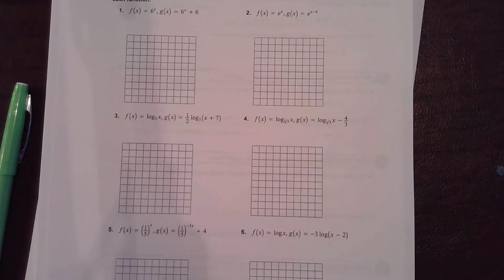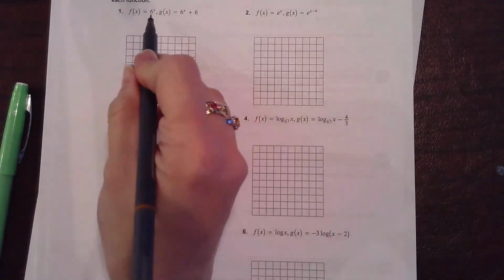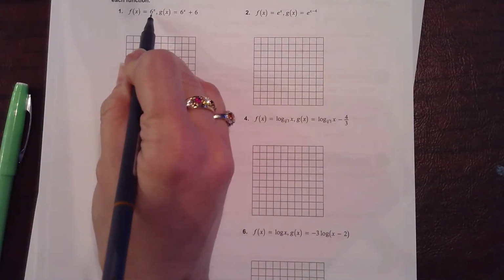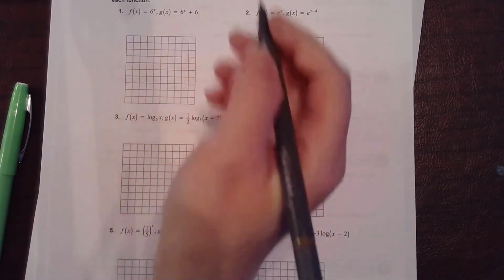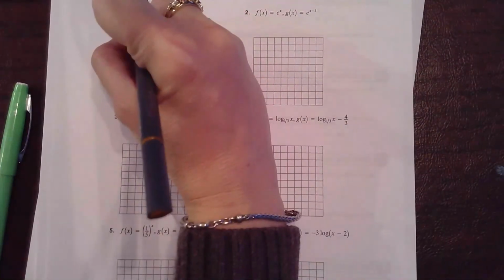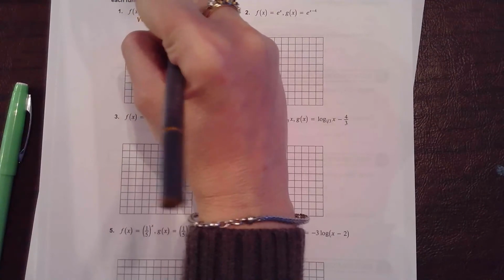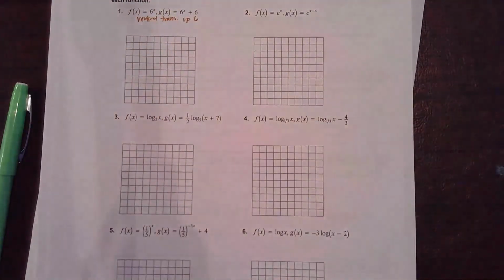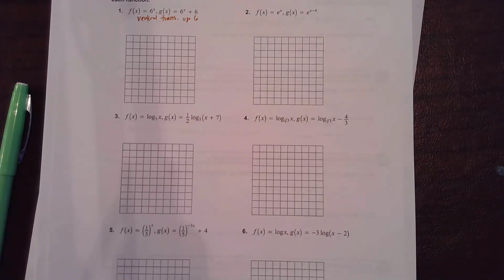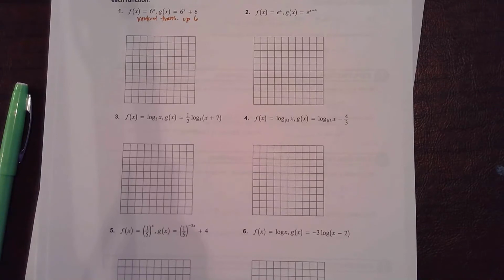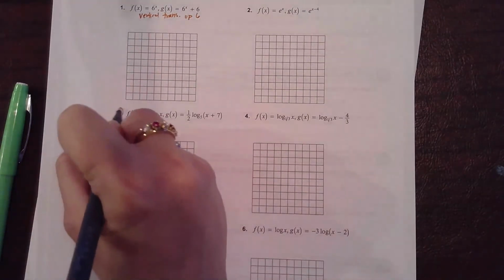Let's start with number 1. Let's just look at the transformations. All I'm really asking you to do here is say, okay, from 6 to the x to 6 to the x plus 6, what did we do? Well, that was a vertical translation up 6. That's all I'm asking you to do here, describe the transformation. I'm not going to graph all of these, but let's graph number 3, because this is a log function.